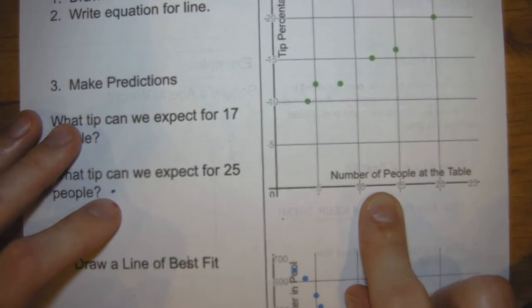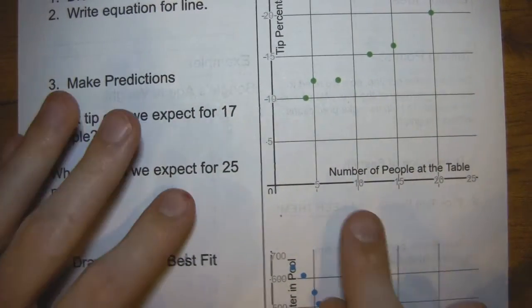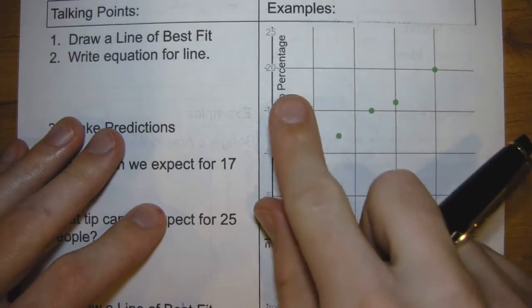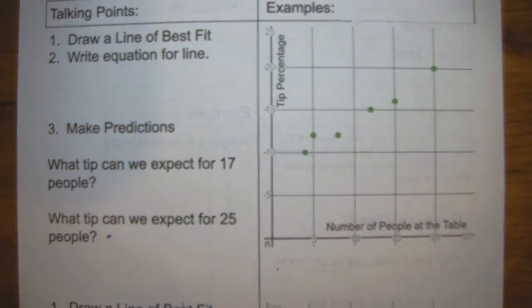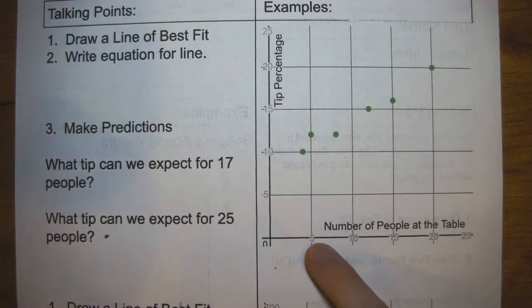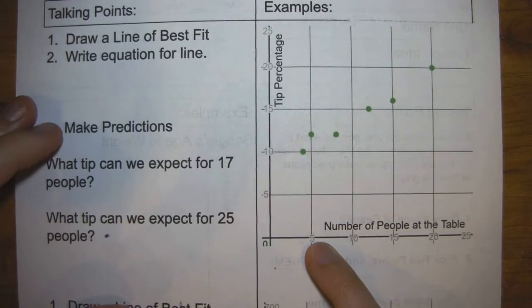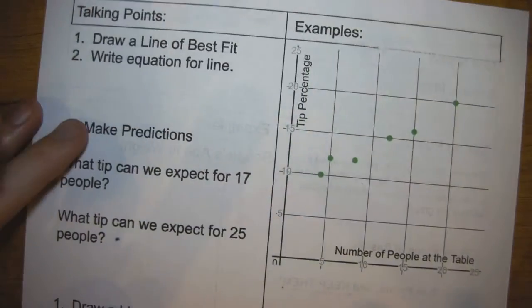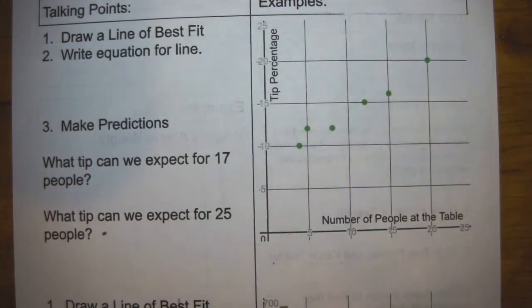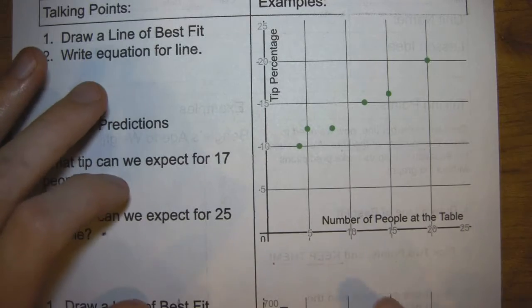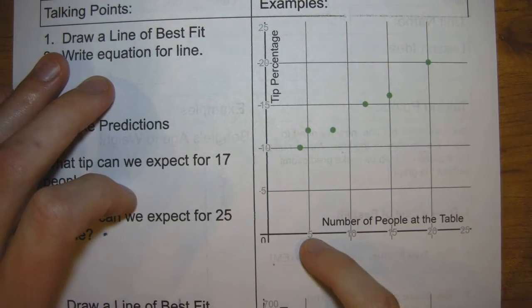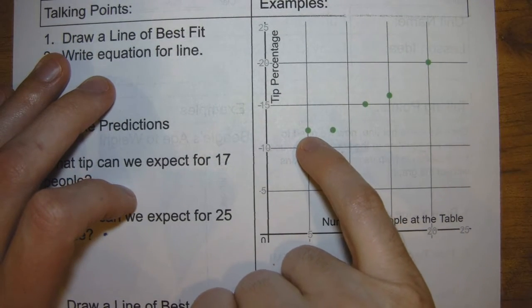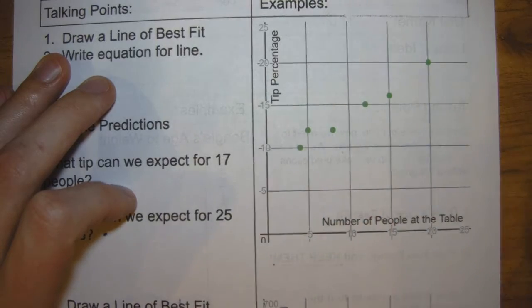Take a look. This time I looked at the number of people sitting at a table and the tip percentage. So for example, if you're eating at, say, the Olive Garden, and there's 5 of you at the table, I asked some waiter friends of mine, what kind of percentage tip do you get? Obviously we make tips based on the percentage of the meal. So I had a friend of mine keep some data for me, and here's what he found. That with 5 people, it was just a little bit over 10%, about 12, 13, he said.